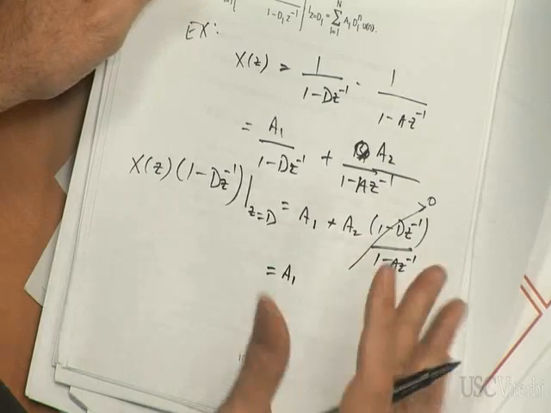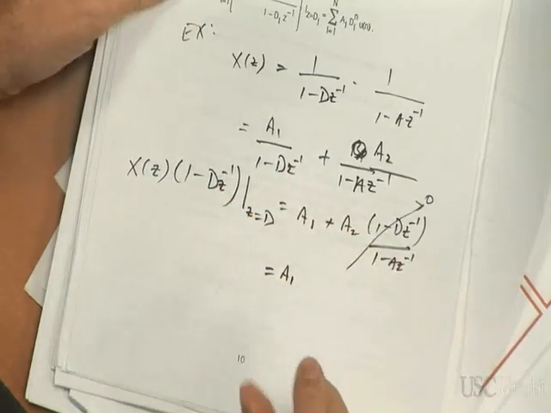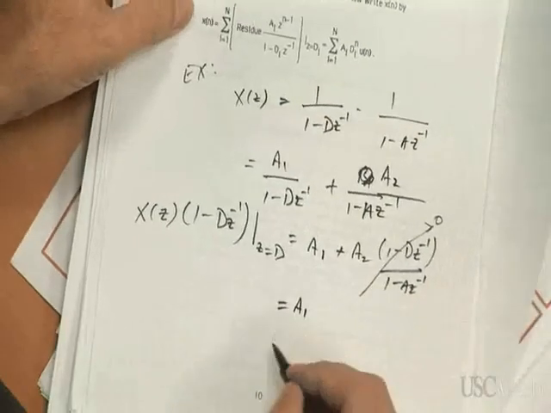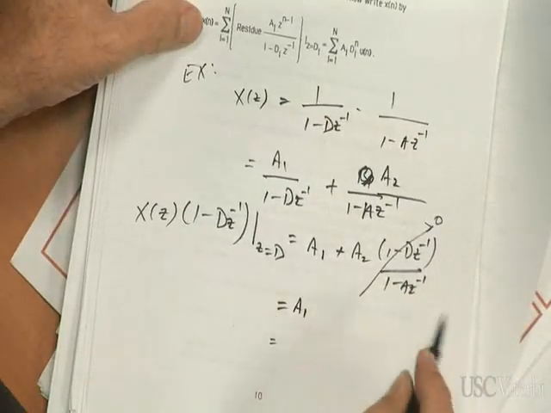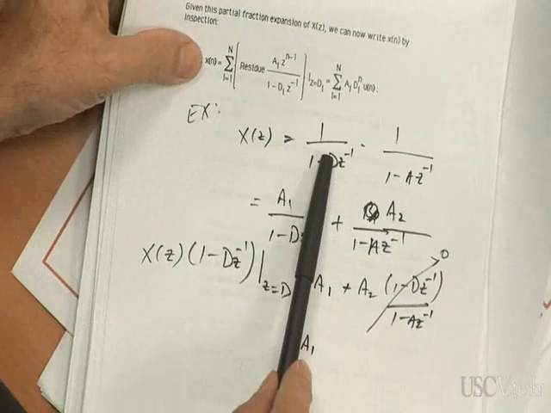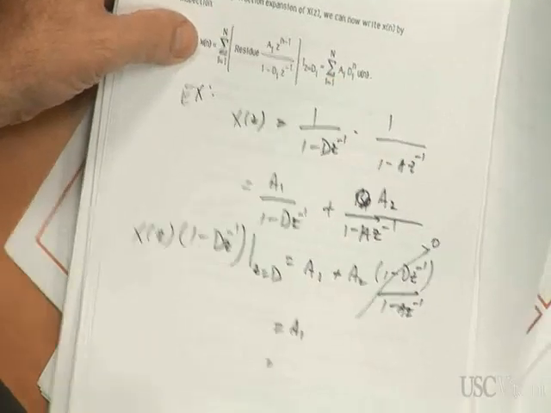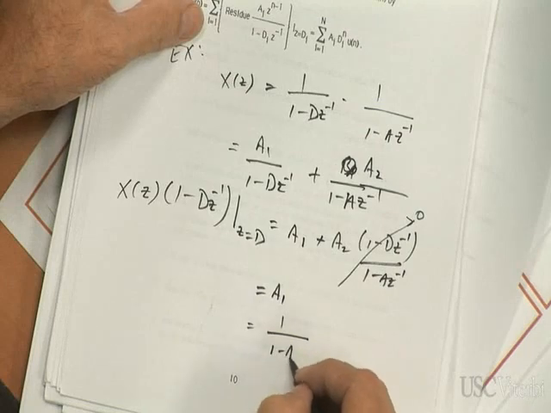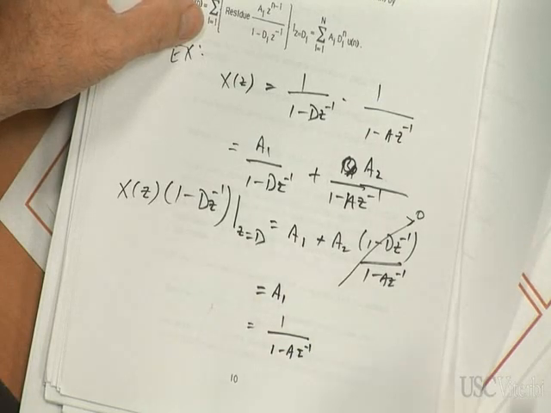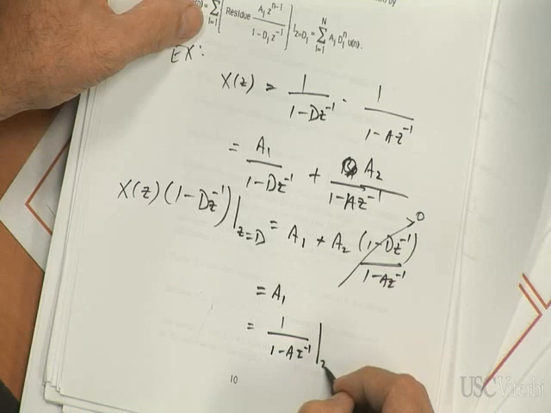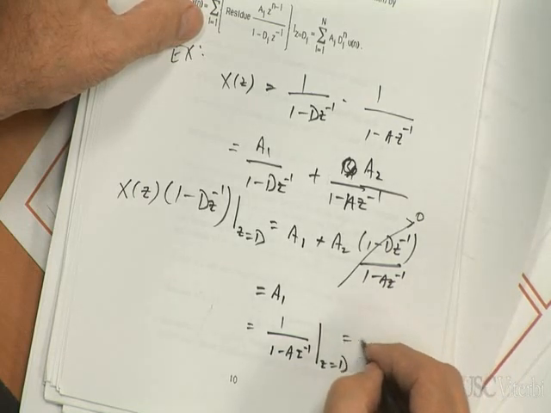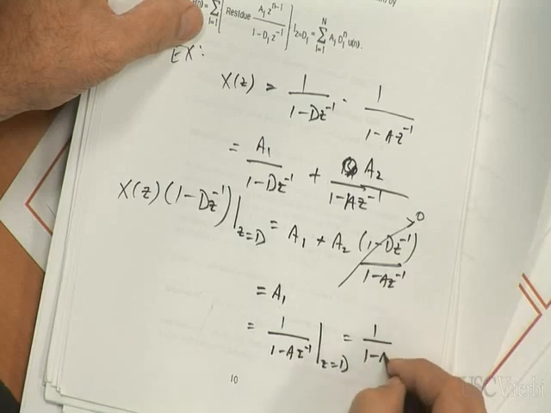Now how do you evaluate it? Go back to the product form. If I multiply this by 1 minus d z inverse, I wipe that factor out. From the product form, you end up with this, evaluated at z equal d, and you find that this is equal to 1 over 1 minus a over d.